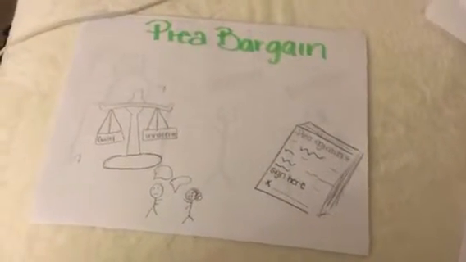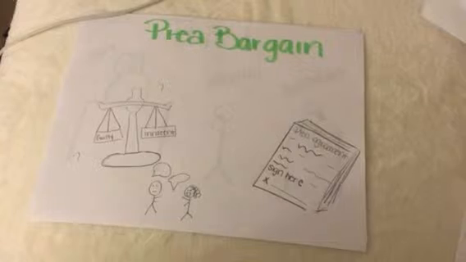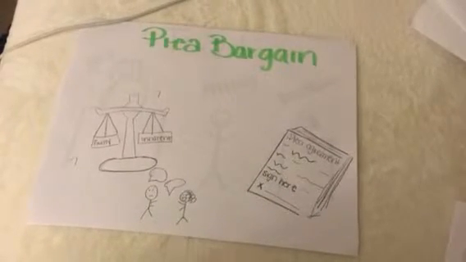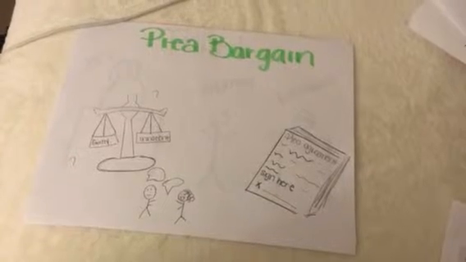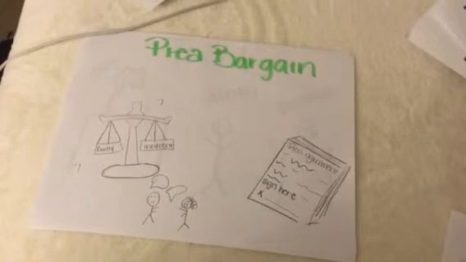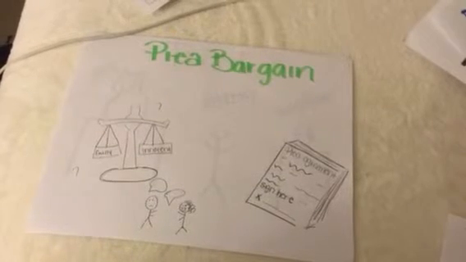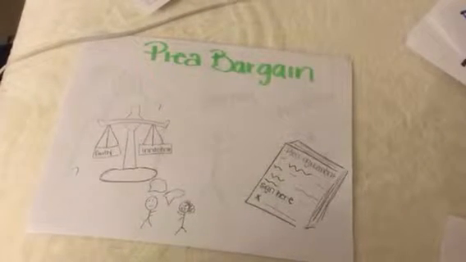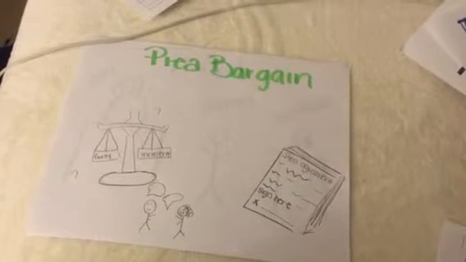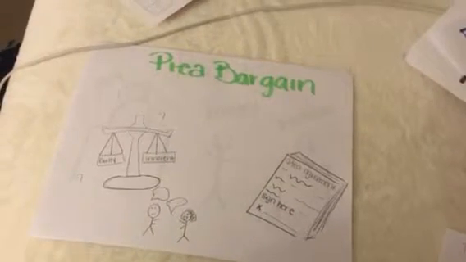Plea bargain. After the charges have been filed, the defendant's lawyer can negotiate with prosecutors to determine whether a plea bargain may be possible. The plea bargain usually involves the defendant pleading guilty to lesser charges. It may also include the prosecutor's agreement to recommend a particular sentence for the charges when the defendant agrees to plead guilty.